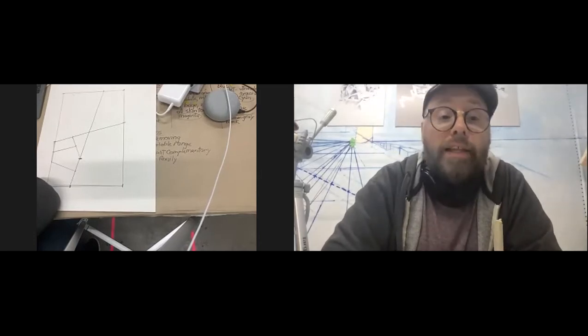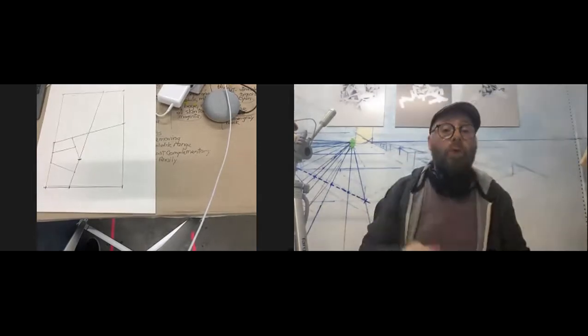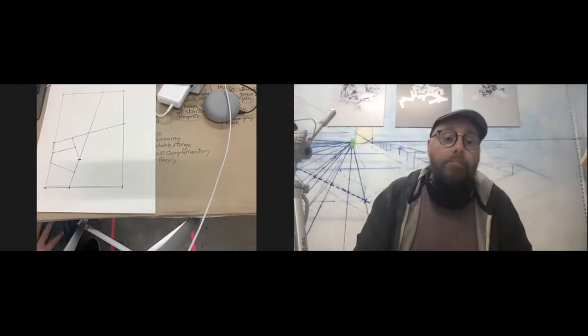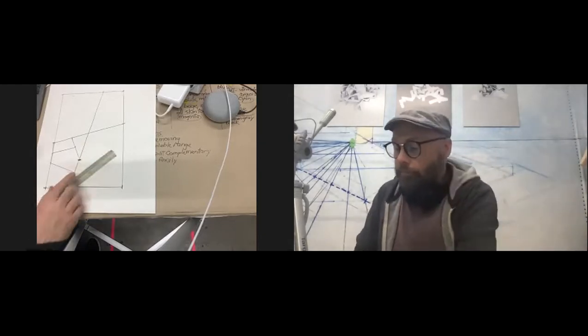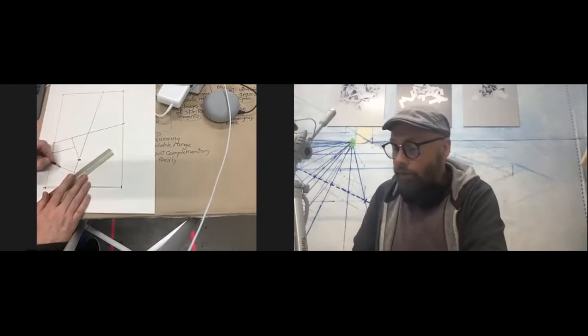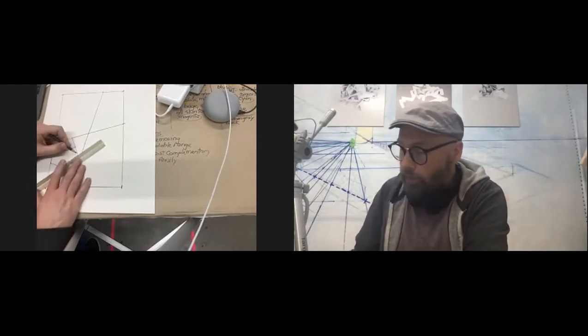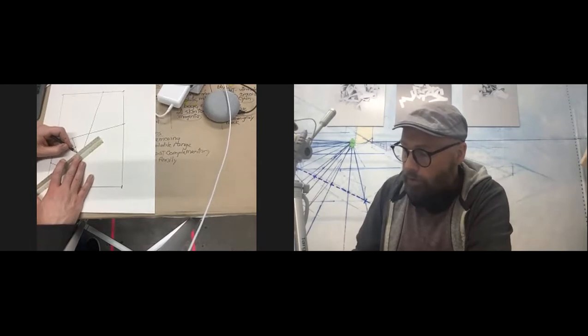Okay, so let's do that about at least 20 of those cuts, at least 20 of those shapes. Okay, and then this will be what we're going to be painting tonight. Totally randomly, all over the place. So anywhere you like.